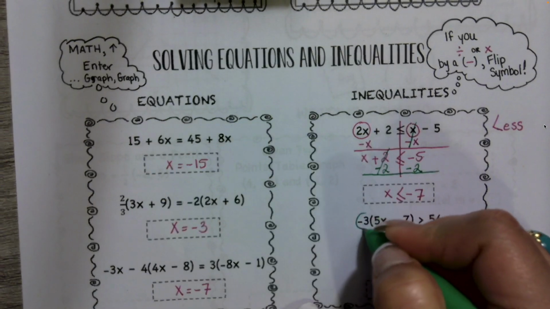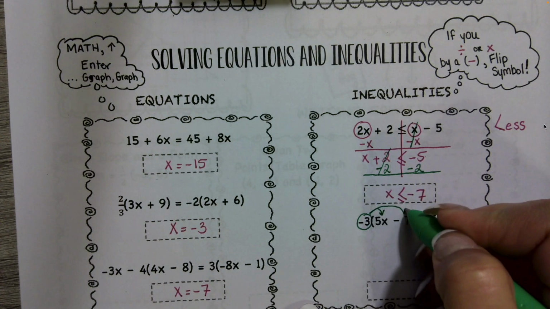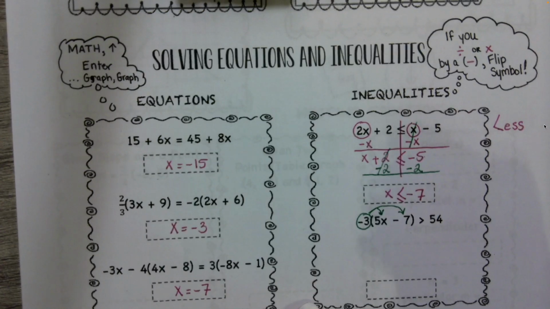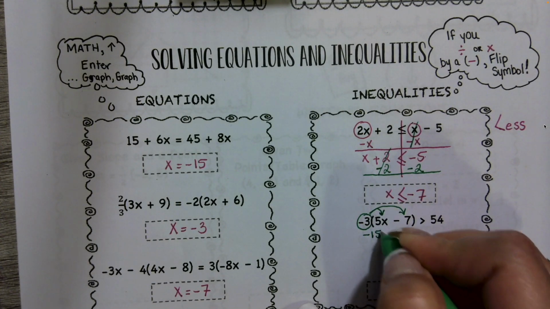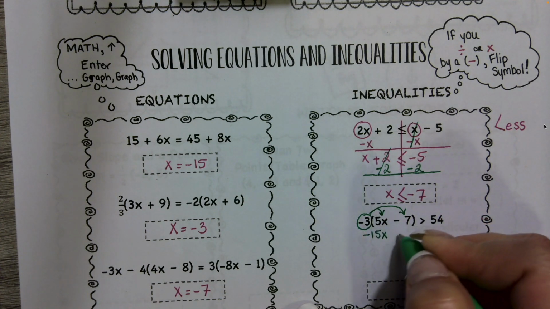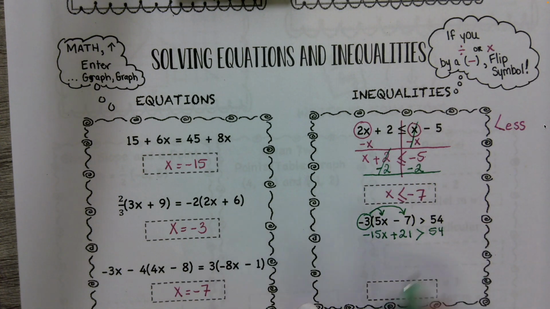First thing I have to do, I have the number before the parentheses. So the first thing is to distribute that over here. So I will get negative 15x. Negative and negative is positive, and it would be 21, and then greater than 54. Now I have to move this one over here.